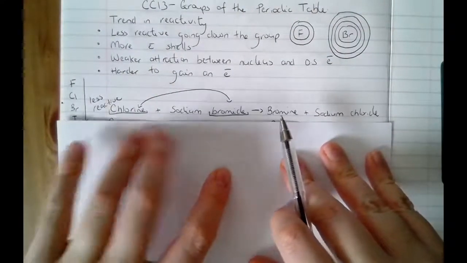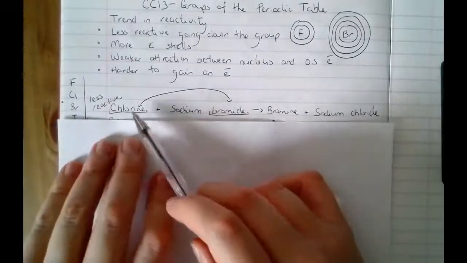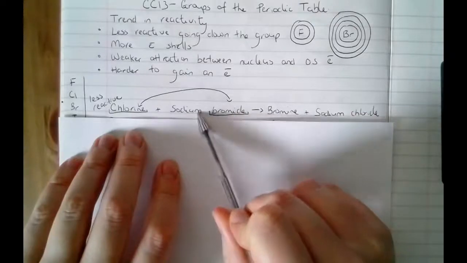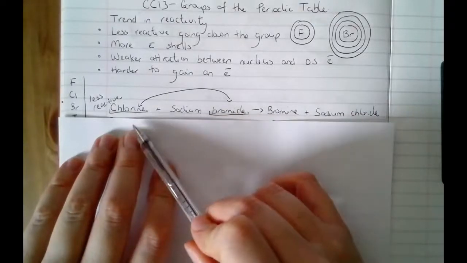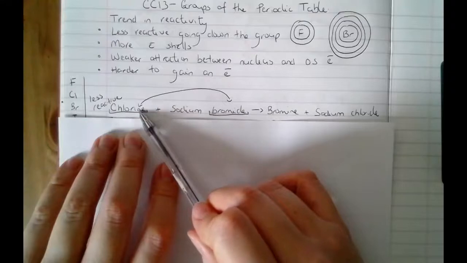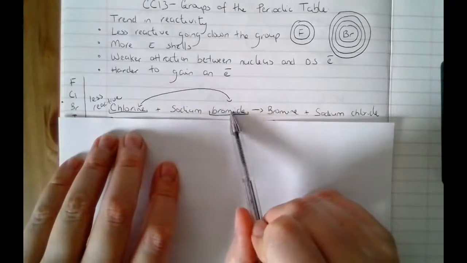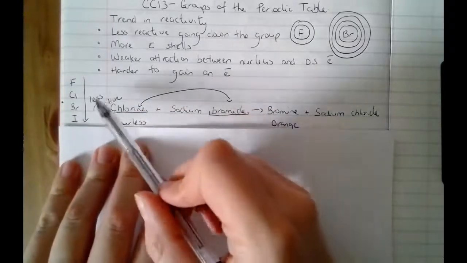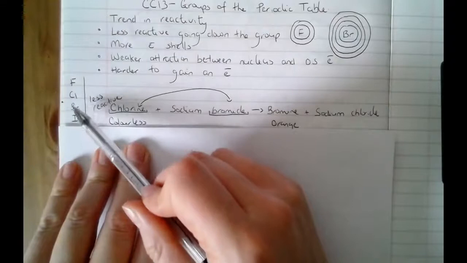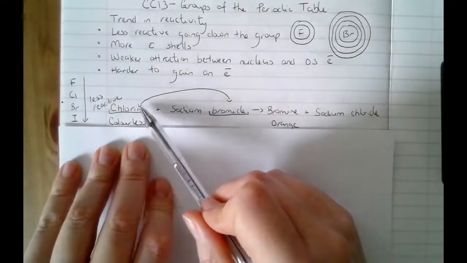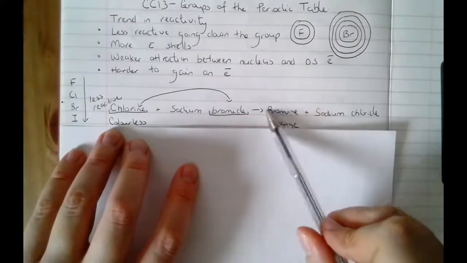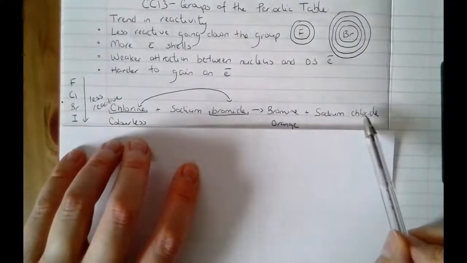We look at displacement reactions. You always start out with a halogen that's by itself, and then you've also got a halogen that's part of a compound. If the halogen that's by itself is more reactive than the halogen in the compound, they are going to swap places. Using our little trend of reactivity, I can see that chlorine is more reactive than bromine. Therefore, chlorine and bromine are going to swap places. That means that bromine is going to be left by itself, and sodium is now going to be bonded to chlorine instead of to bromine.